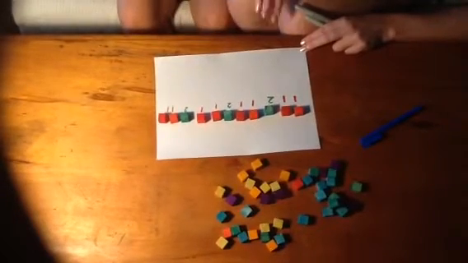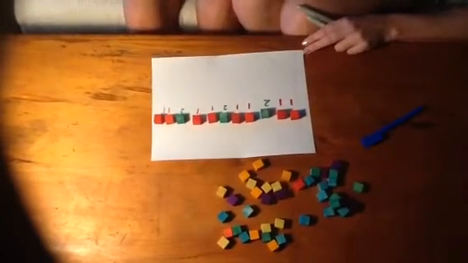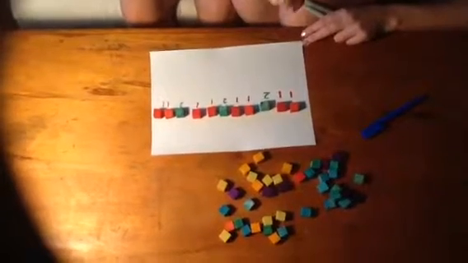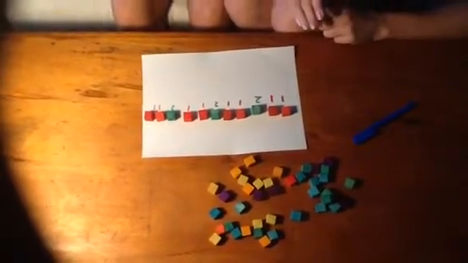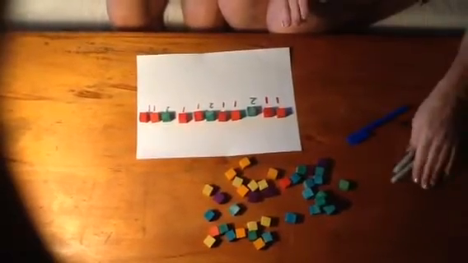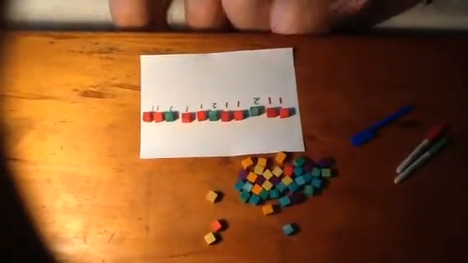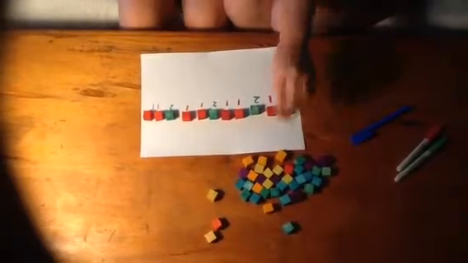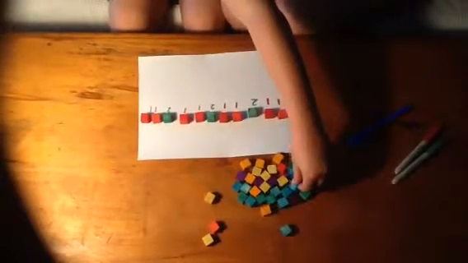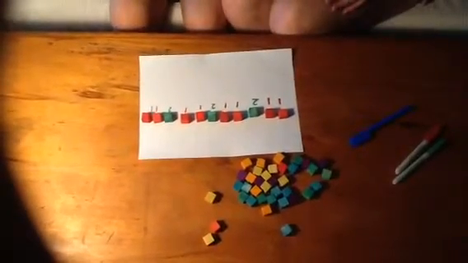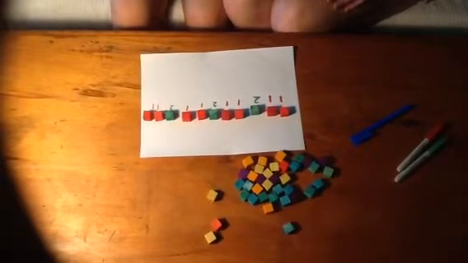This is what I want you to do, and this is a very tricky part. We're going to extend this. Using that rule, I want you to use different colours in another pattern. So what would you do to use the same rule, but you're making a different pattern?